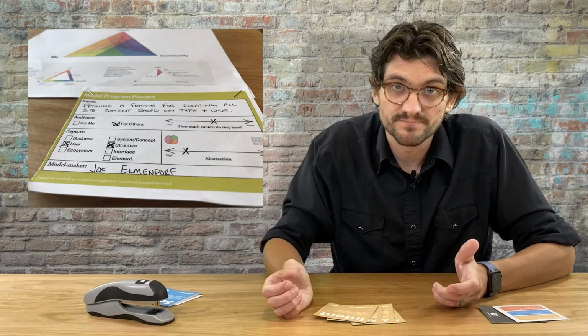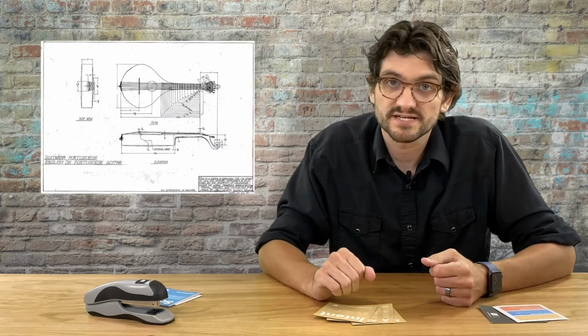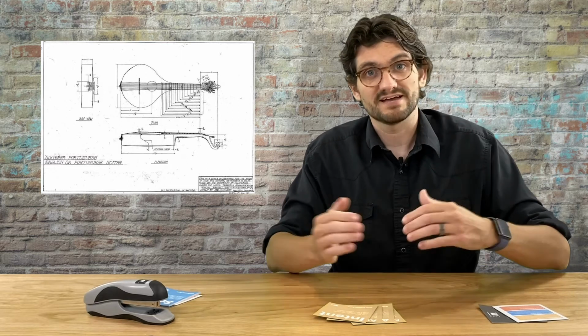Whenever I start a new model, I'll spend a little time at the beginning filling it out, and then I'll have a physical reference for what my model is supposed to do. When I'm working on a model for myself, I keep the Model Program Placard in close proximity to my model, often in the lower right corner of the model, like a title block of a technical drawing.